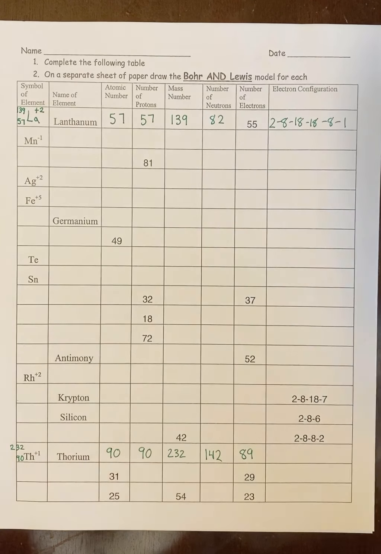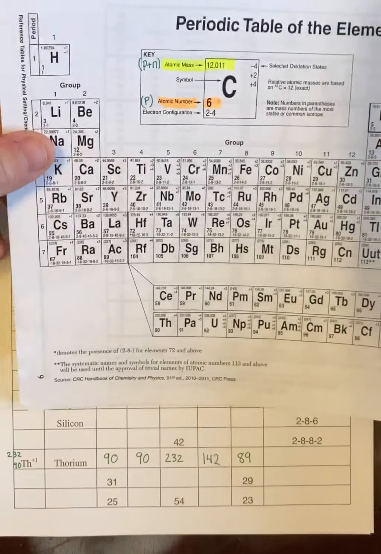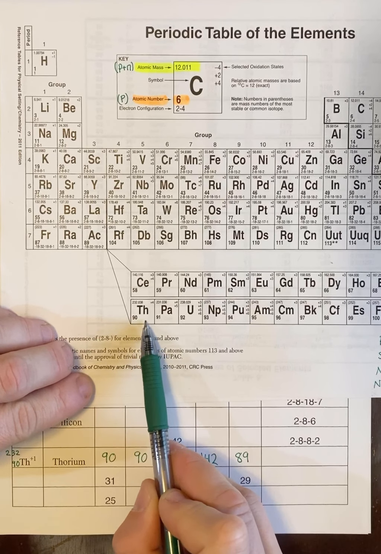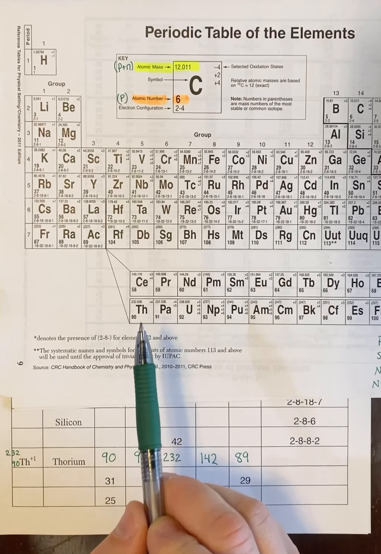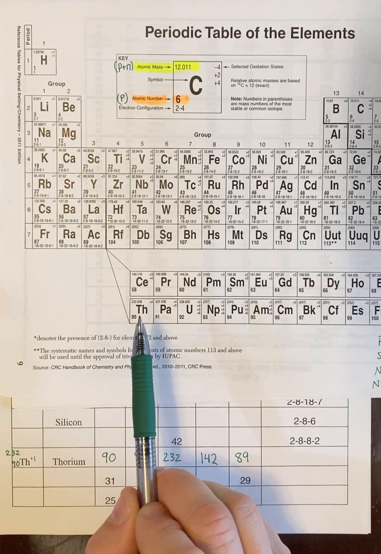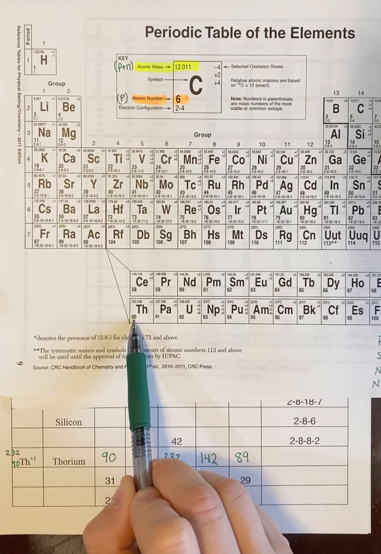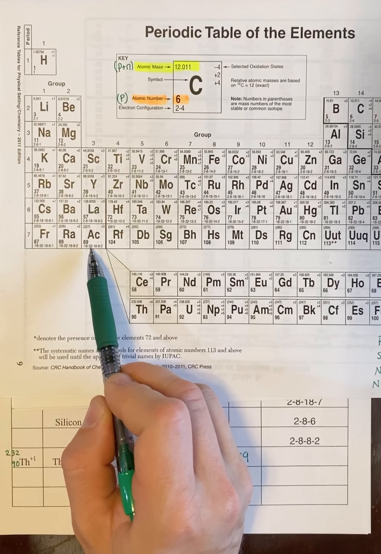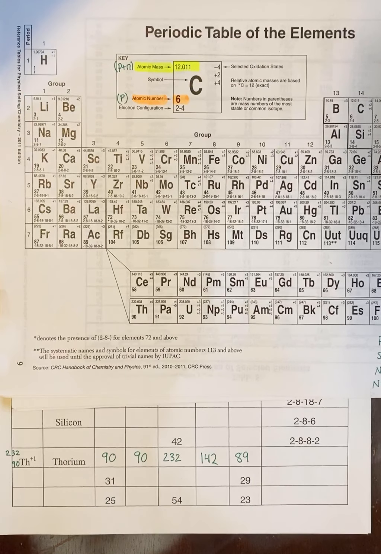The reason I want to do this problem is everyone has trouble with this, because what they do is they look for a configuration and then they go to thorium and they say, hey, thorium does not have a configuration down here. So what do I do? You are correct. Thorium does not have a configuration. That's not your answer. So if we look at thorium's configuration, that's if it were to have 90 electrons, and it doesn't have a configuration there. Our thorium has 89. So if we go to element 89, there is a configuration present. So then you can use that configuration. And there's just one more trick.